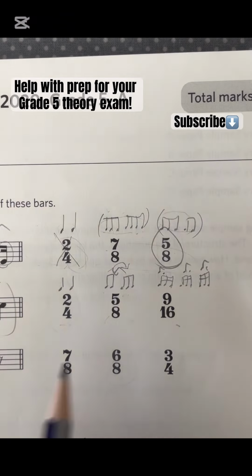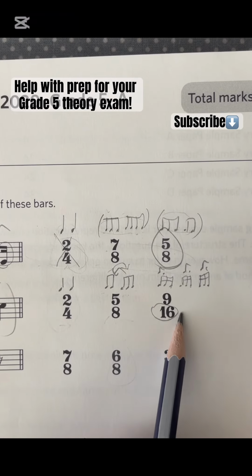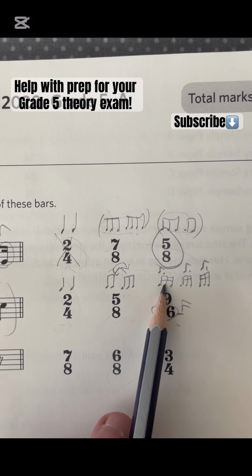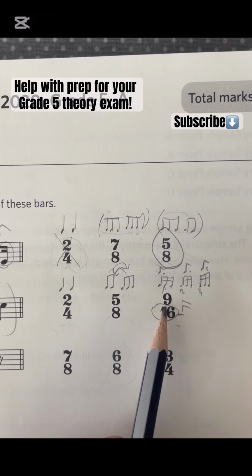And then our next grouping is the 9/16, which is semi-quavers. We've 9 of them in the bar and they are grouped together in groups of 3s. So there's 1 group, 2 and 3, and they're dotted quaver beats. So the main beats in 9/16 is dotted quavers.